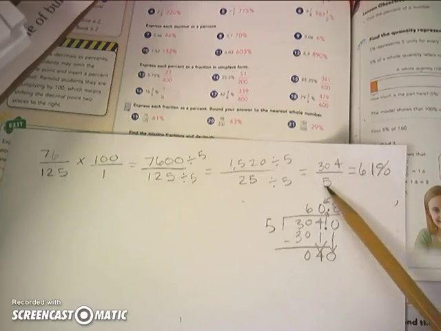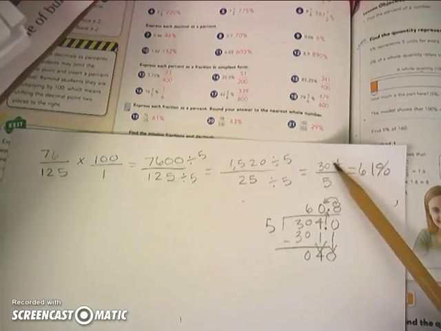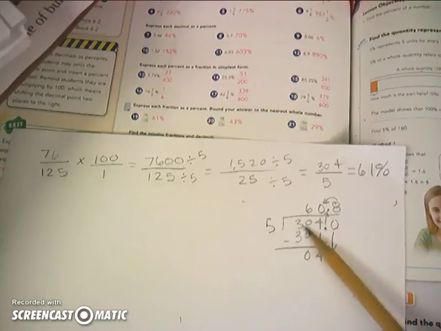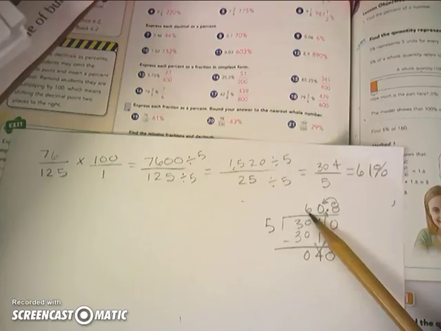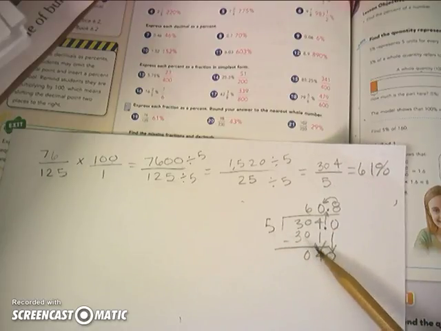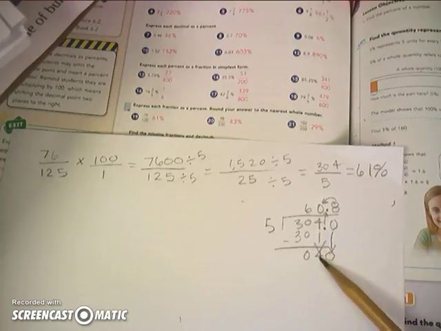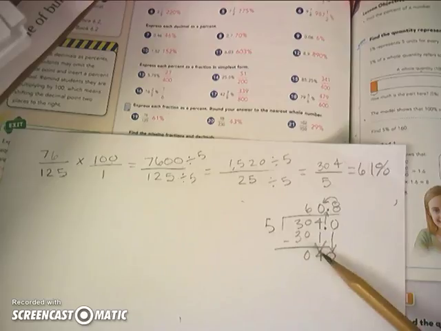And I do that by saying, how many times will 5 go into 304? Bring it down here. 5 goes into 30 6 times. 6 times 5 is 30, with 0 as a remainder, but then I need to bring down my 4 I didn't use, and 5 will not go into 4.